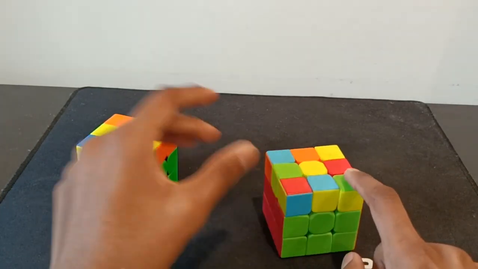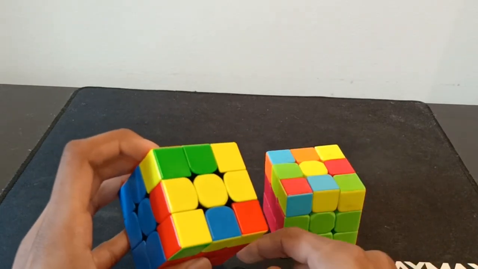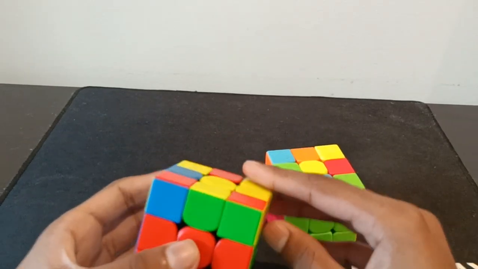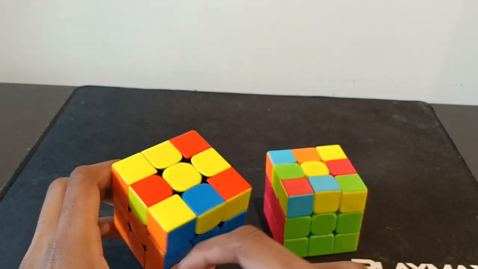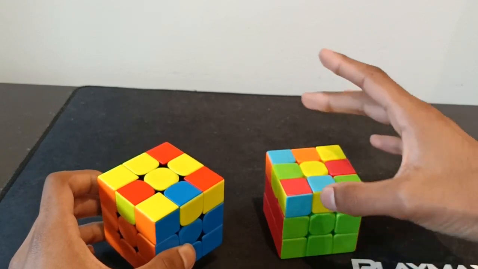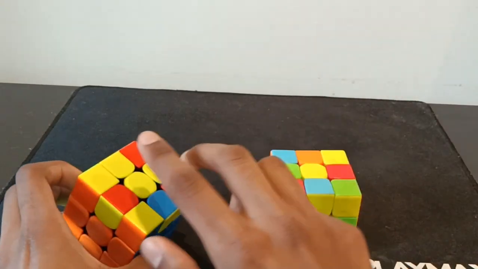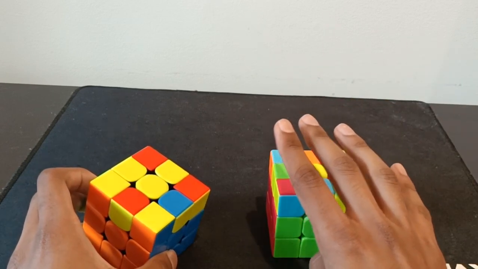It can be in the dot case, or the line case, or this case where it's kind of like an L on the top. It can have 0 edges with yellow facing on top, 2 edges with yellow facing on top, or 4 edges with yellow facing on the top.